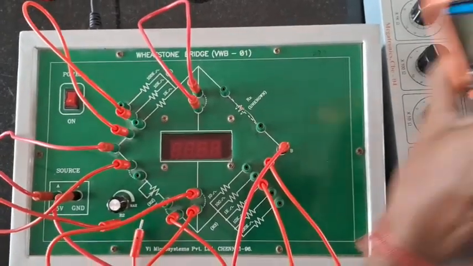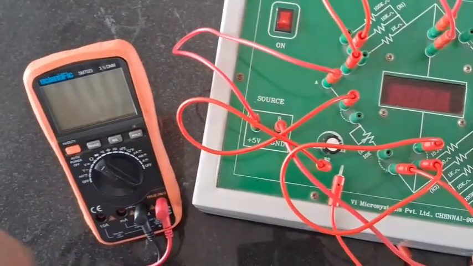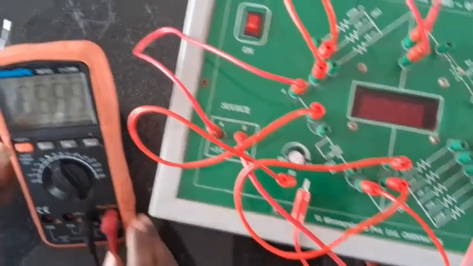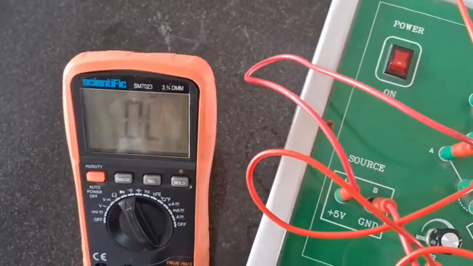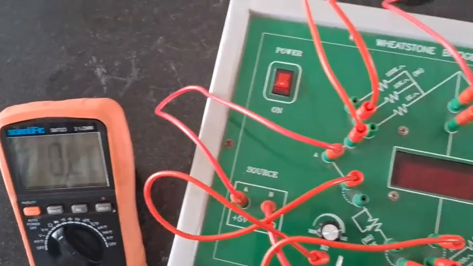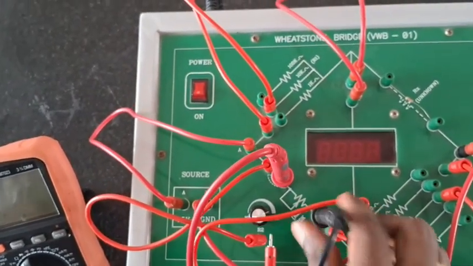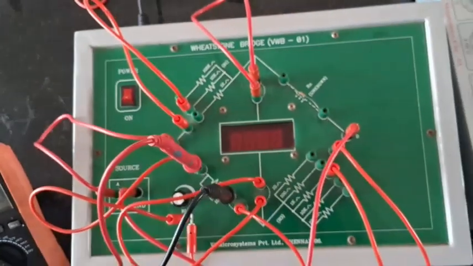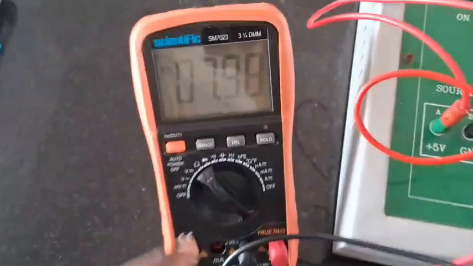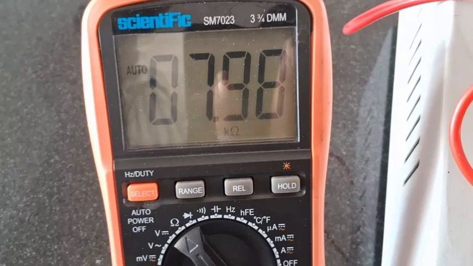For measuring the value of resistance, I am using this multimeter, keeping it in ohm. The value is measured as 7.98 kilo ohm.